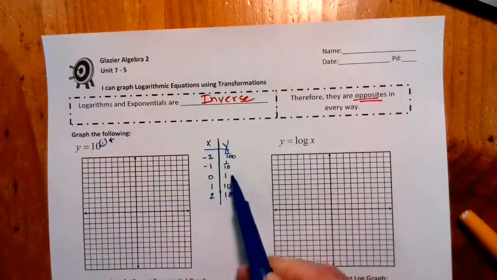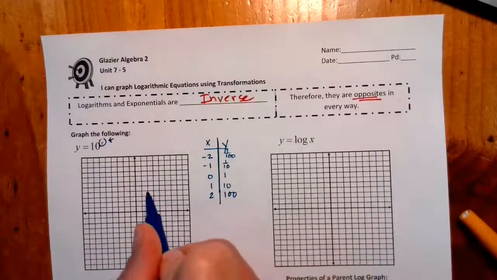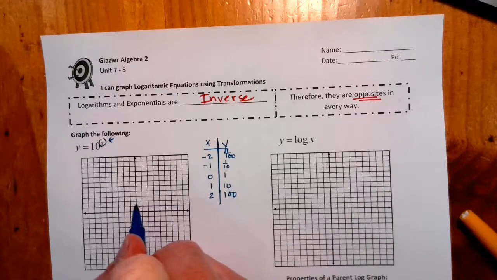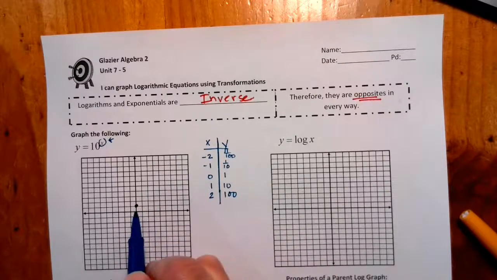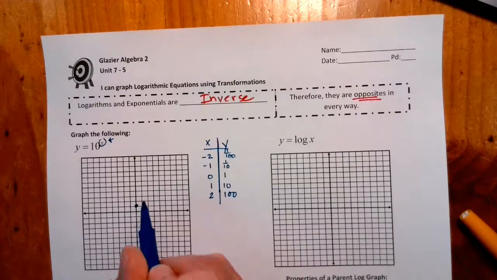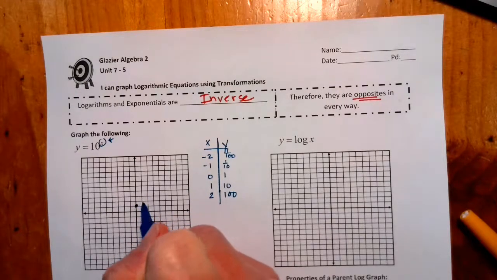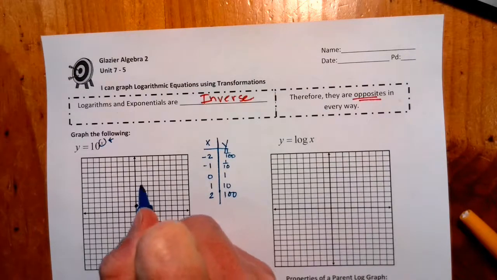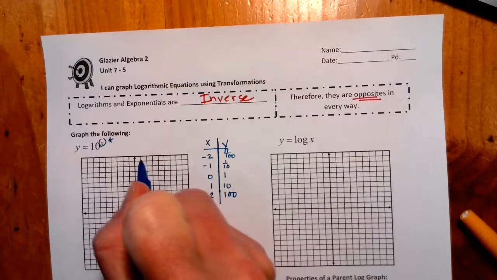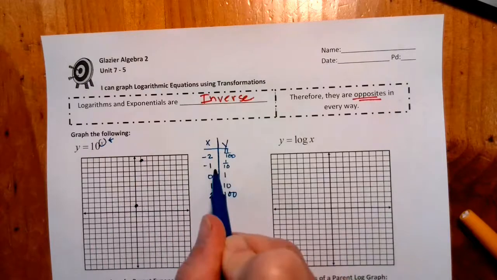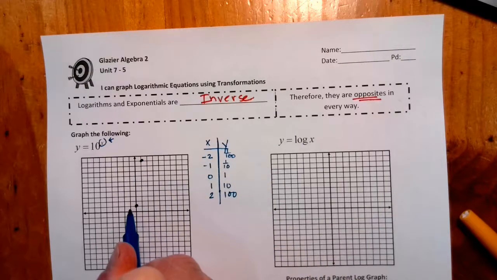And we can see an interesting story here where I know that anything to the 0 power is 1, an input of 0 gives us an output of 1, and an input of 1 gives us an output of 10. An input of negative 1 is 1/10.